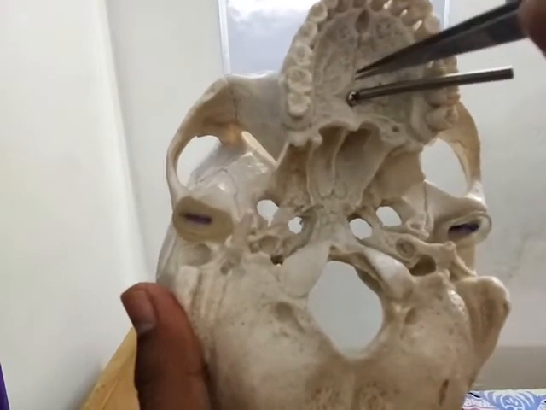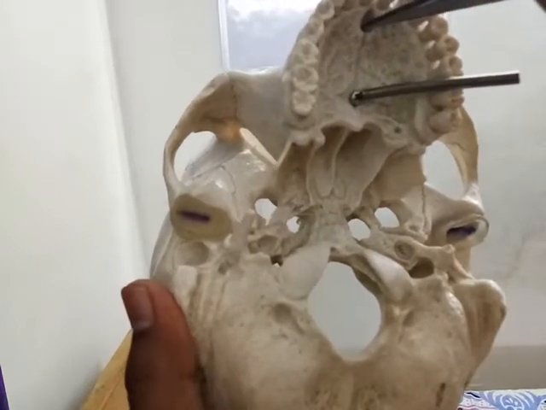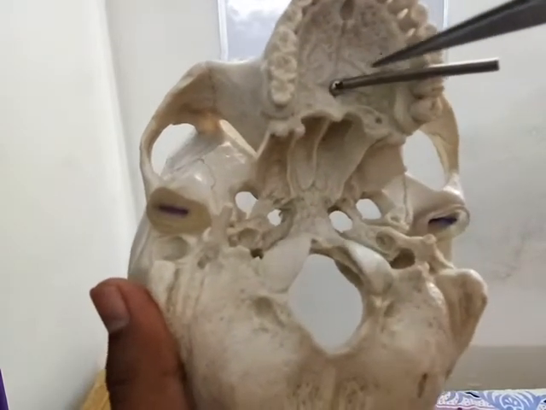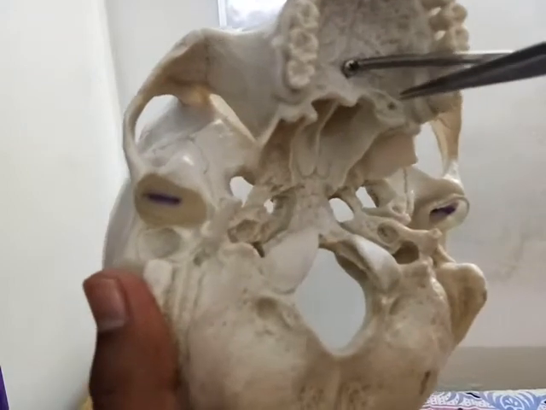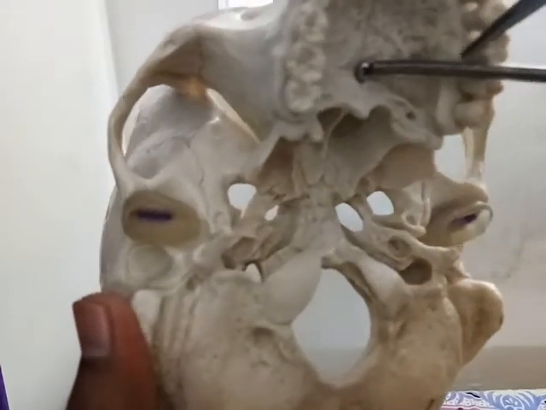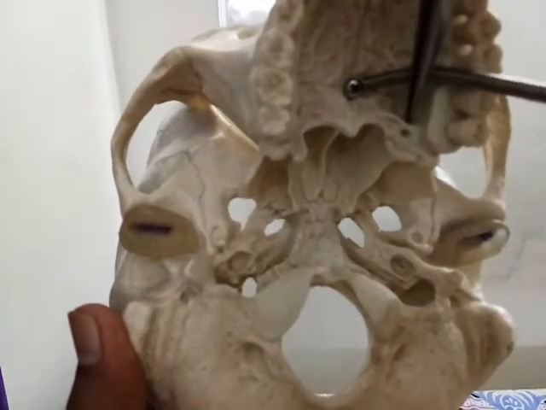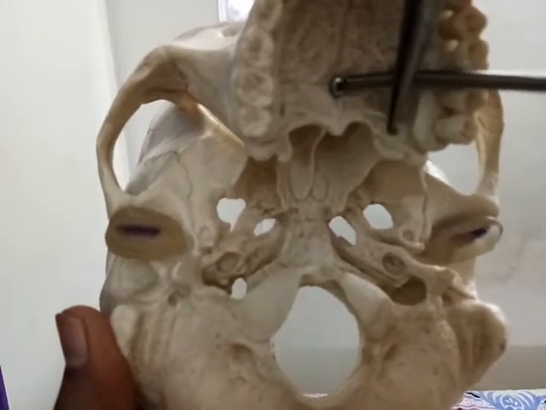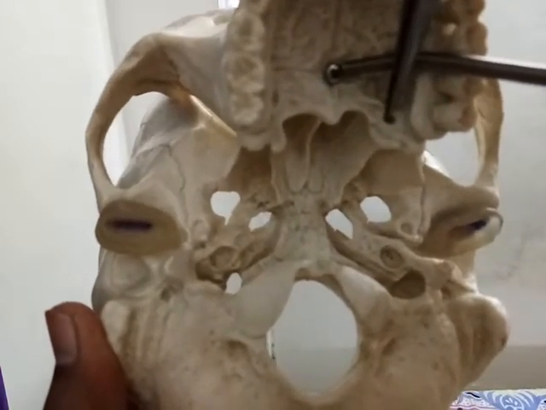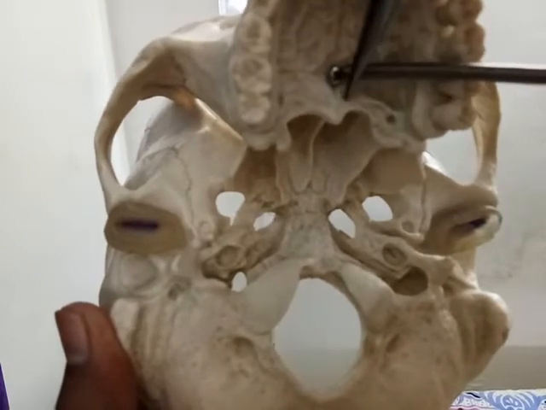It is dome shaped and this is incisive foramen. It includes incisive foramen and greater palatine foramen. Greater palatine foramen you can see here, this is greater palatine foramen and below this is lesser palatine foramen, and this is palatine crest.